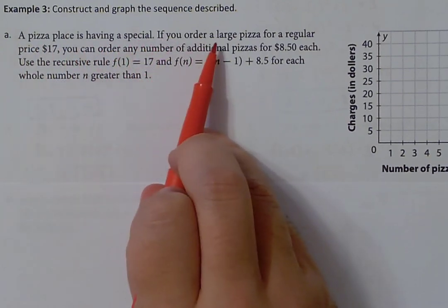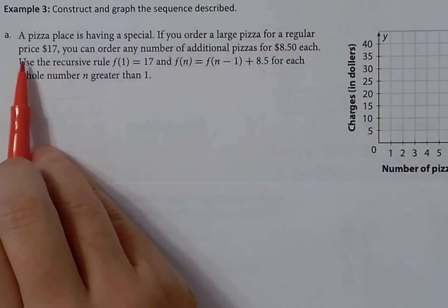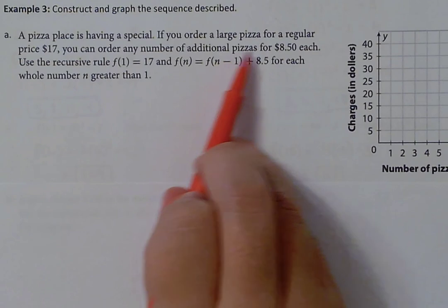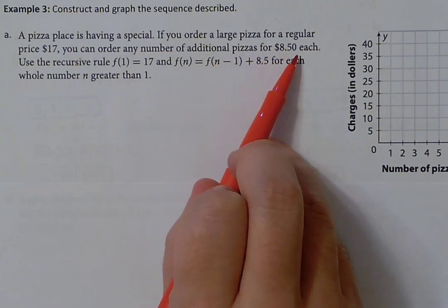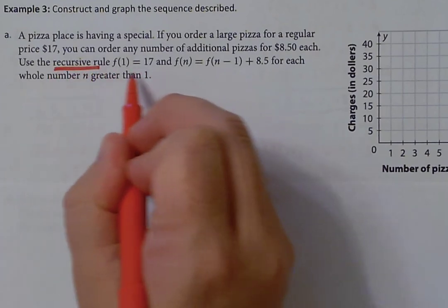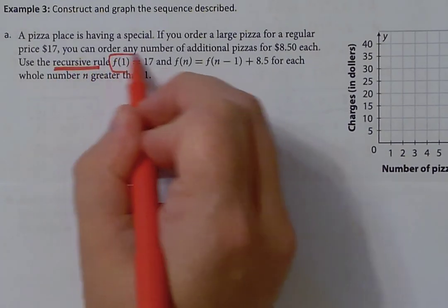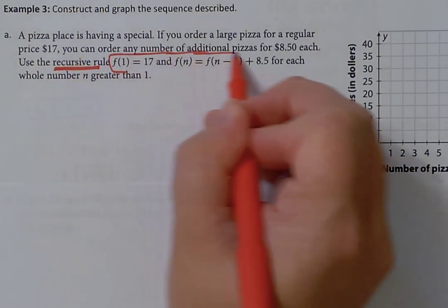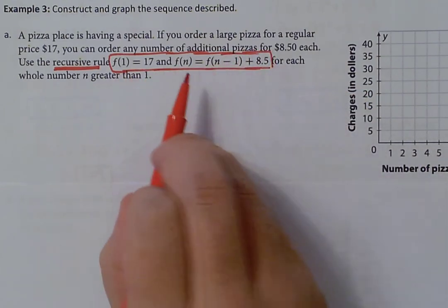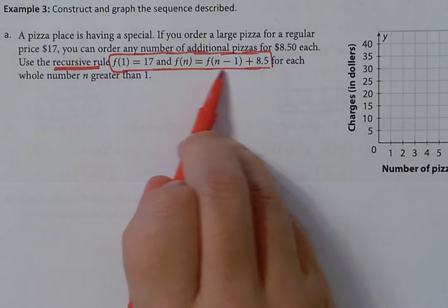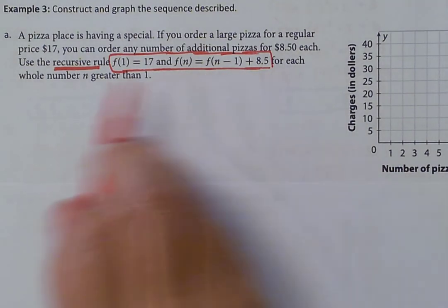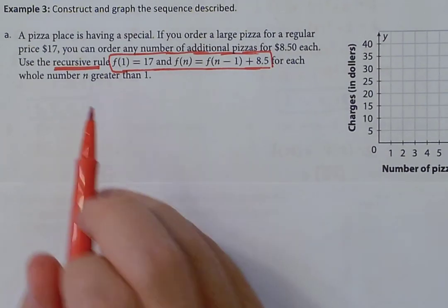If you order a large pizza for a regular price, $17, you can order any number of additional pizzas for $8.50 each. Use the recursive rule. So again, recursive, which is f of 1 equals 17, and f of n equals f of n minus 1 plus 8.5 for each whole number n greater than 1.